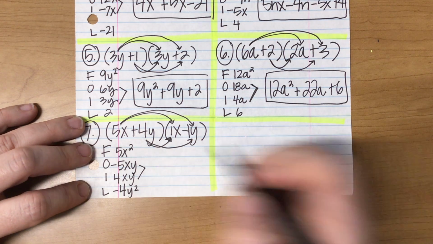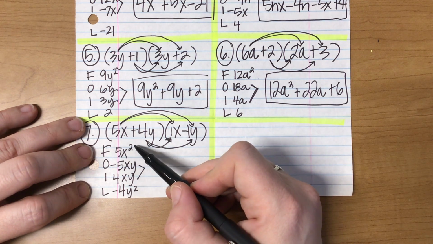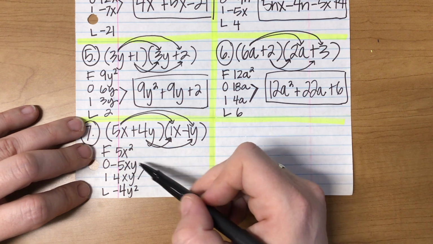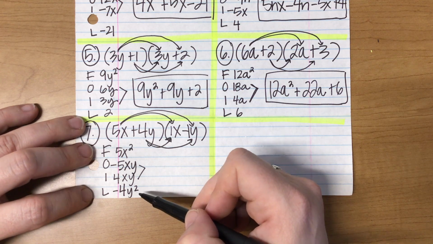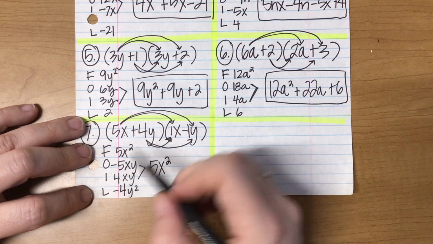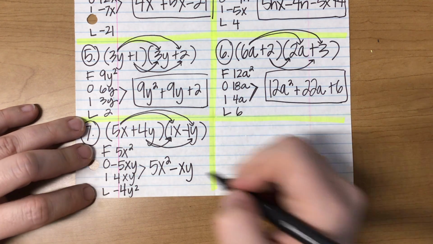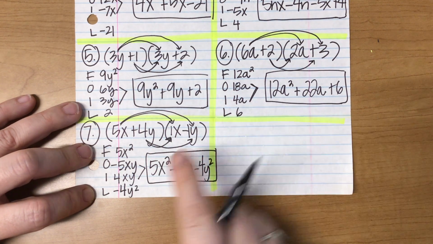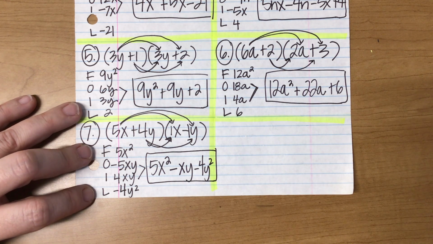I have like terms in the middle. And this is an exponent of 2, a degree of 2. This middle term is a degree of 2, right? Because we have 2 exponents that we add together. And this is a degree of 2. So we'll go alphabetical order. 5x squared minus xy minus 4y squared. Because xx, xy, yy, alphabetical order.